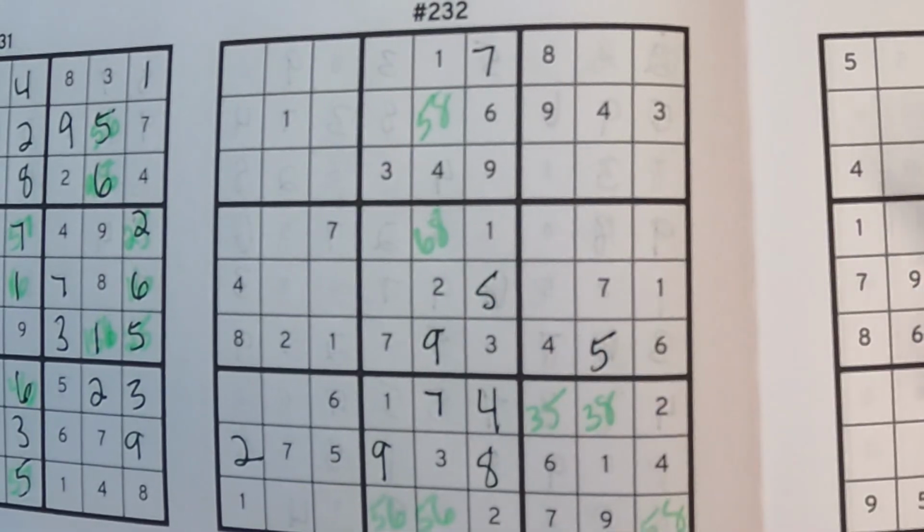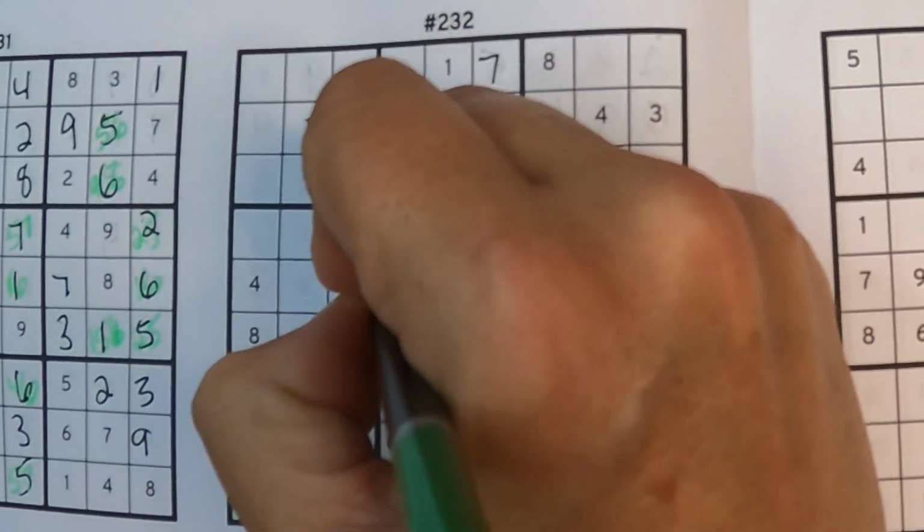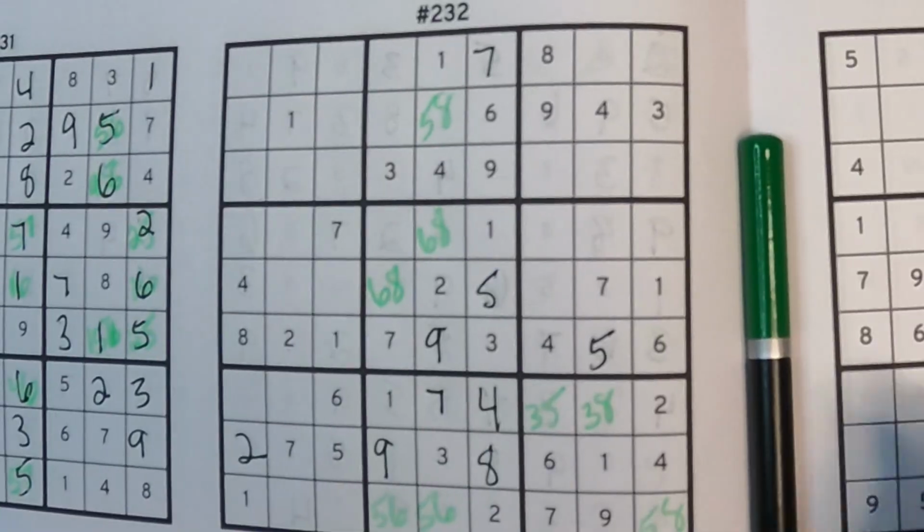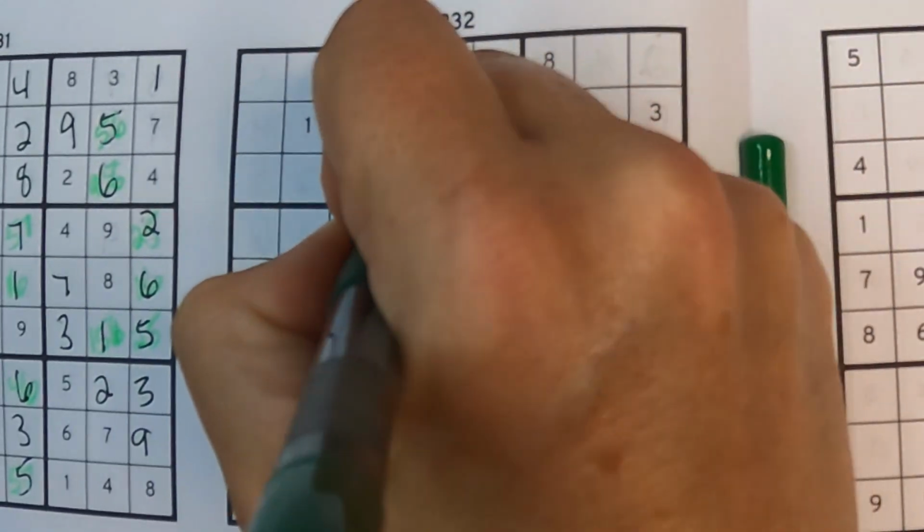For this box, we're missing 4, 6, and 8. We've got a 4 here, so 6, 8. That means that our 4 for that box has to be here.